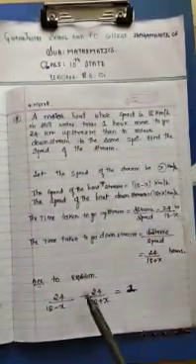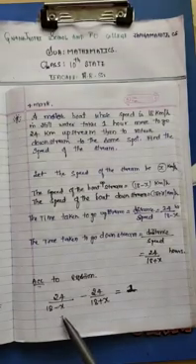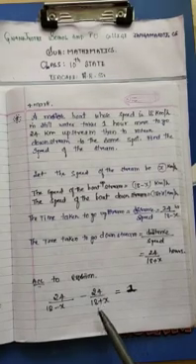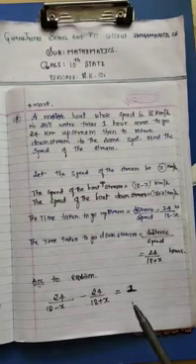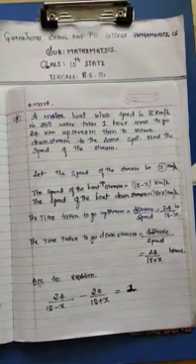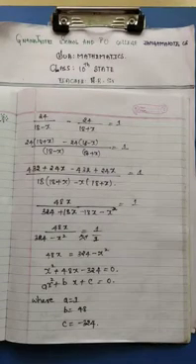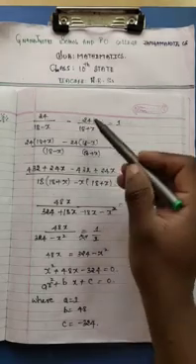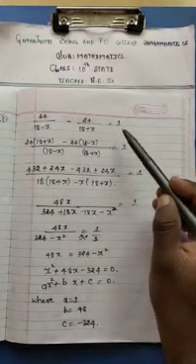So according to the given question, 24 by 18 minus x minus 24 by 18 plus x is equal to 1 hour. Is it clear to all children? So now, 24 by 18 minus x minus 24 by 18 plus x is equal to 1.